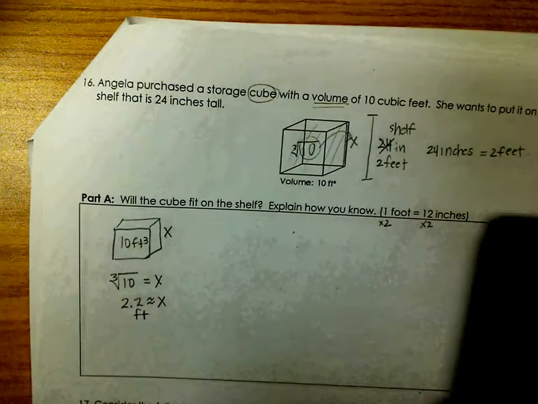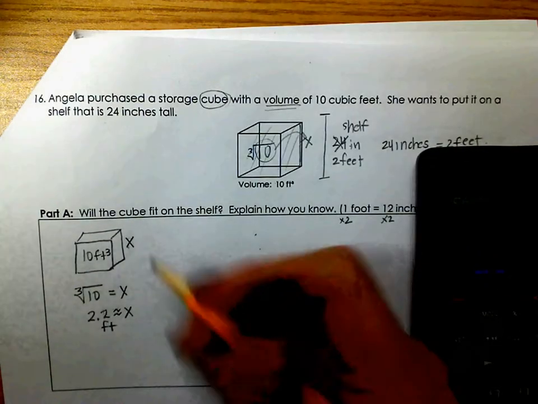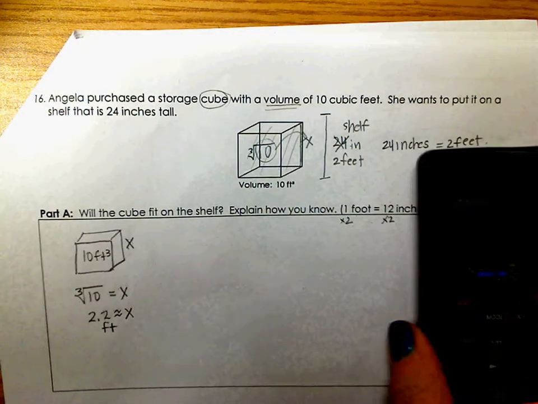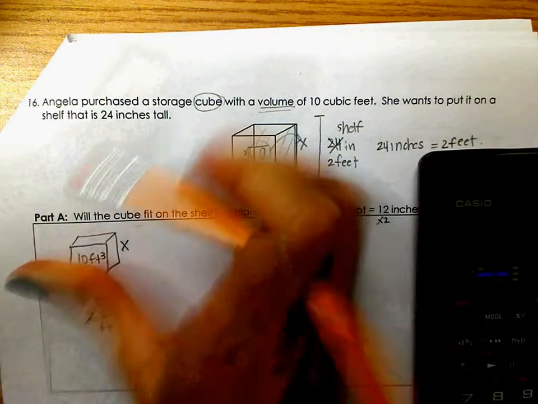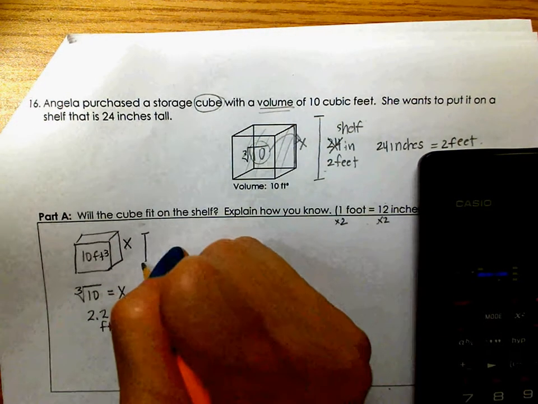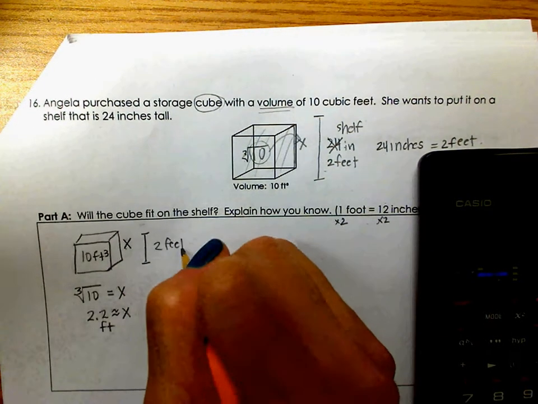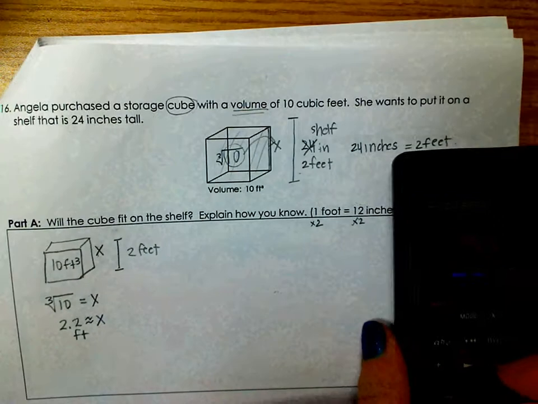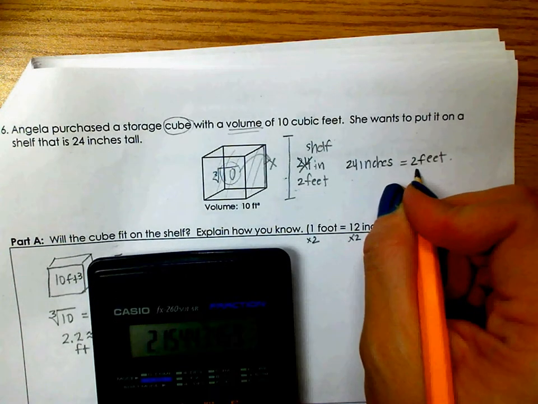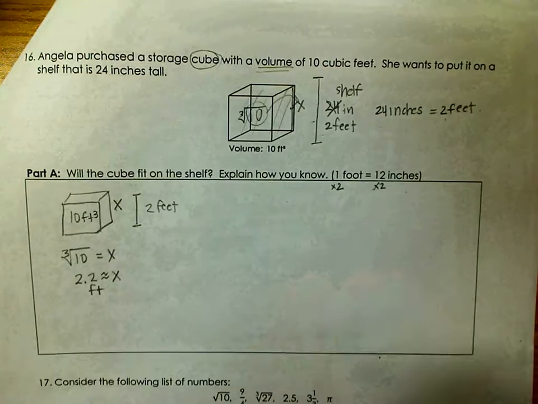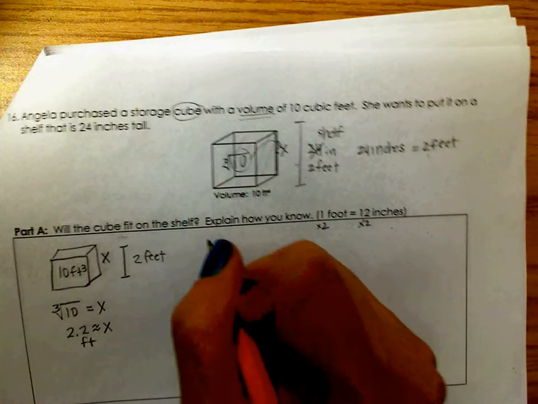But the shelf is exactly 2 feet. So the shelf is 2 feet, exactly, okay? Because 24 inches is exactly 2 feet, not a little less, not a little more. So if you take a look, okay, let's see, explain how you know.